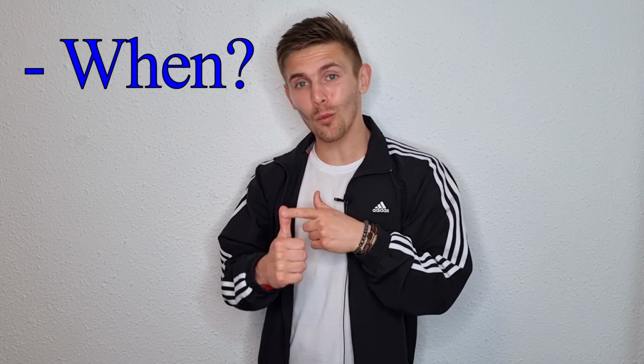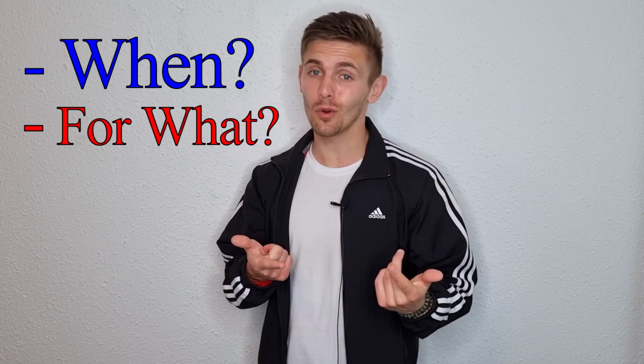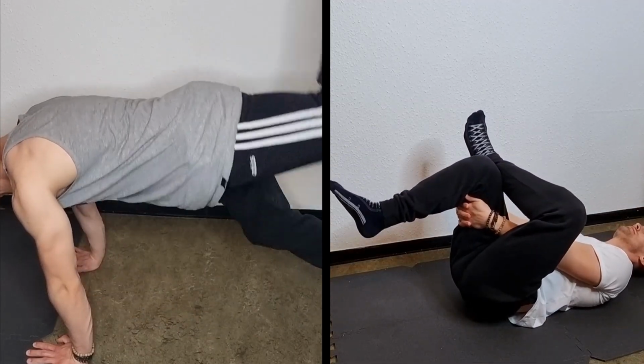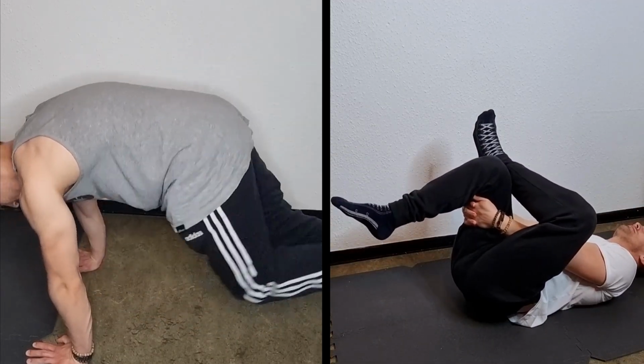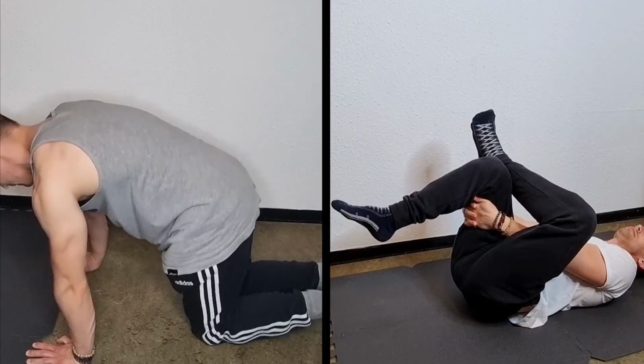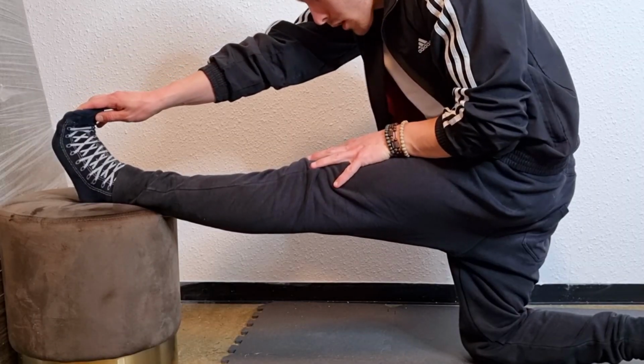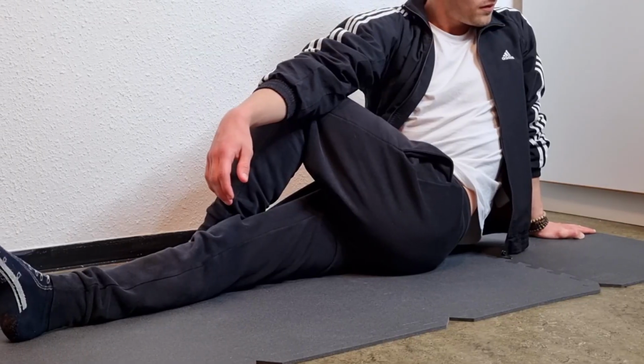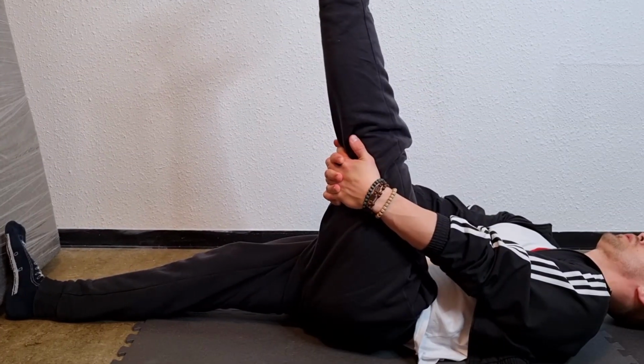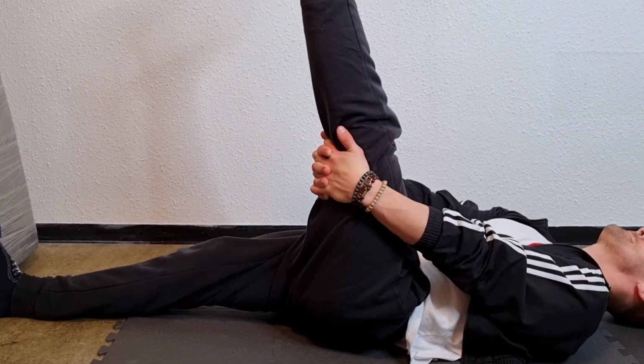Alright, now we have the brief overview about the stretching methods, but the main question still remains. Which of those is better? And the answer is, it all depends when you stretch and what your goal is. Both dynamic and static stretching methods have the end goal to loosen up your muscle cells and the collagen fibers, increase the range of motion and thus flexibility, and prevent injuries. And based on this, we can evaluate both methods.